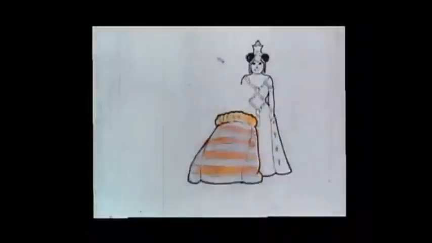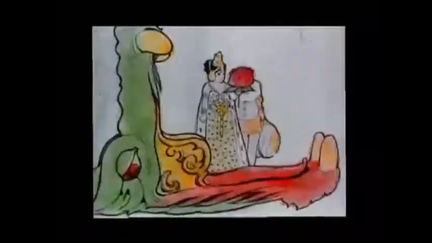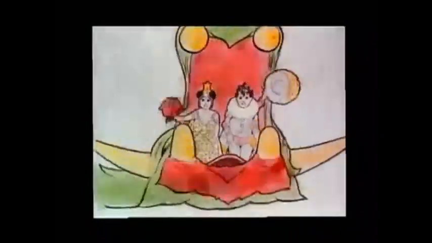There's no logic to it at all. You can see what I mean about this being done each frame drawn completely afresh. The way the colours are flashing like that, because he's using watercolour on paper and he can't keep it even.